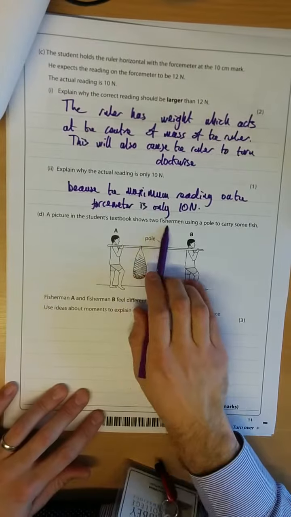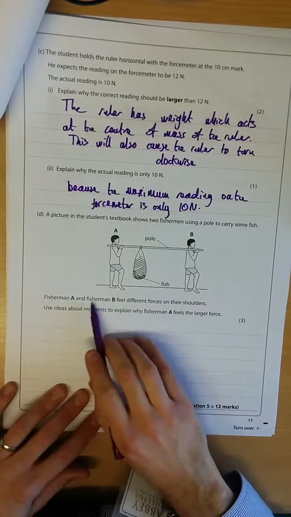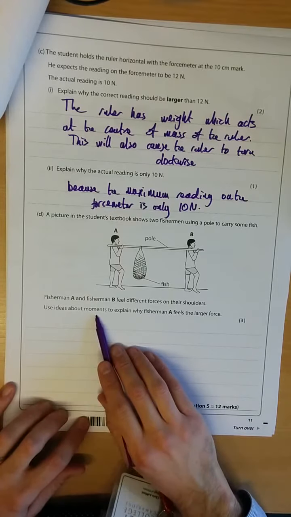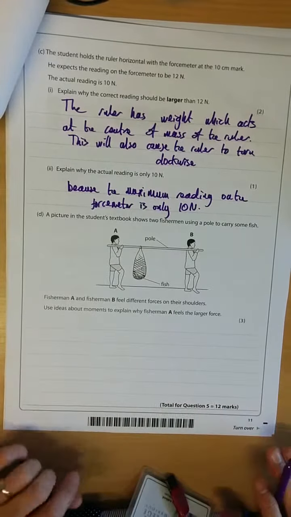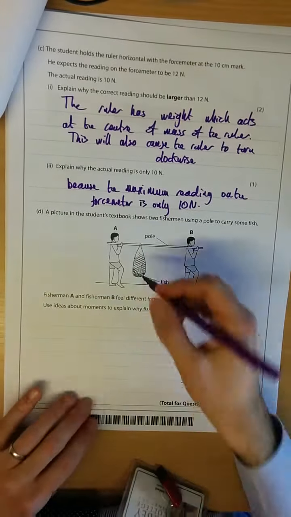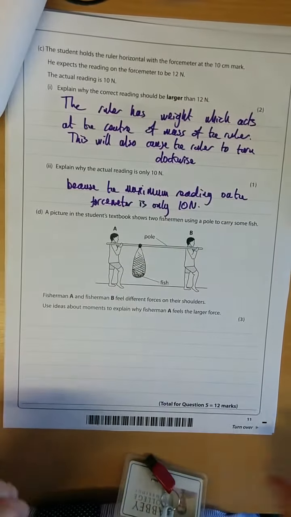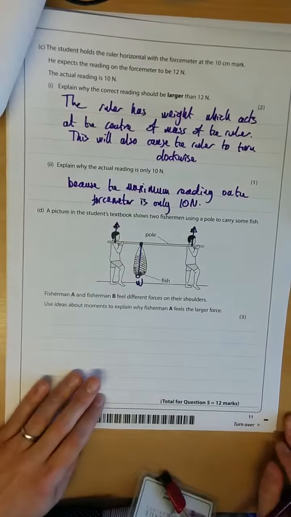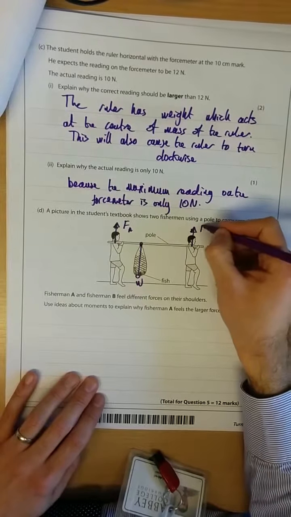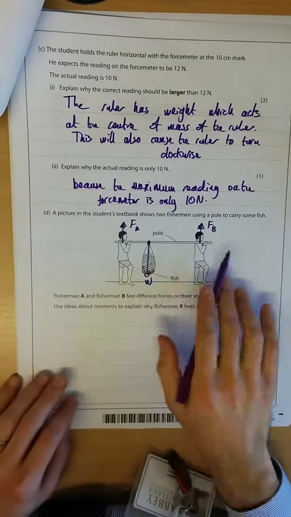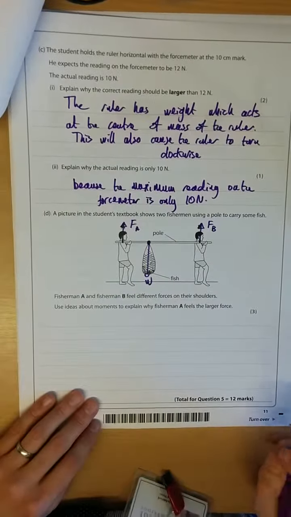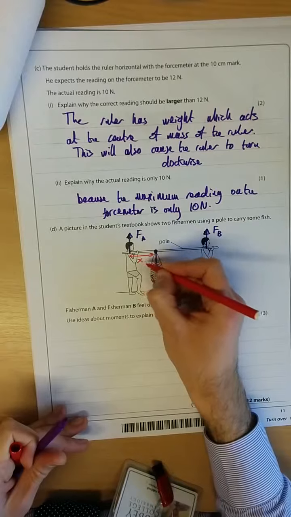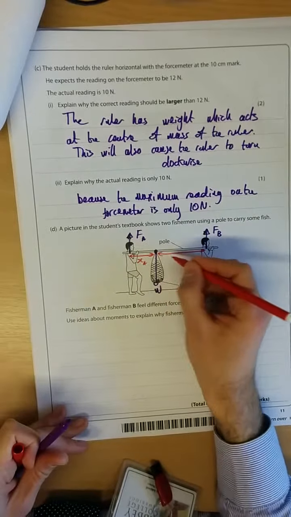So a picture in the student textbook shows 2 fishermen using a pole to carry some fish. Fisherman A and fisherman B feel different forces on their shoulders. Use the ideas about moments to explain why fisherman A feels a larger force. Okay, so we've got to put the forces on this. There's going to be the weight of the fish, and then there's going to be the force on this shoulder and the force on this shoulder. And they're saying that this force A is bigger than this force B. So why? Well, a way to look at this is to actually look at the distances that are on here. We'll call that one the distance XA, and we'll call this the distance XB.